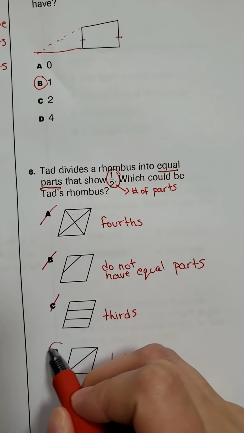13. Brian drew a triangle that has one angle greater than a right angle and 0 sides of equal length. Okay? Which shows Brian's triangle? A has 3 angles less than a right angle, so it's not A. B, all 3 of these angles are also less than a right angle, but notice too that A has 2 sides of equal length.